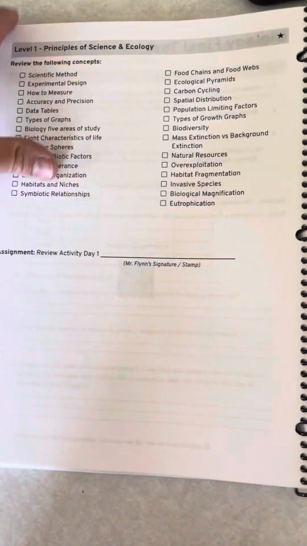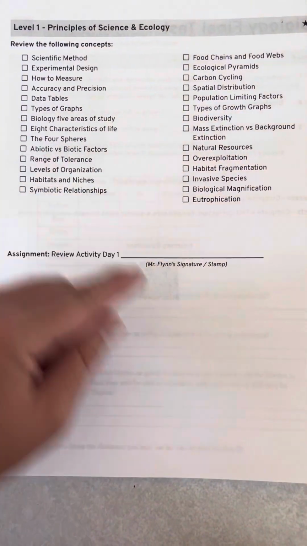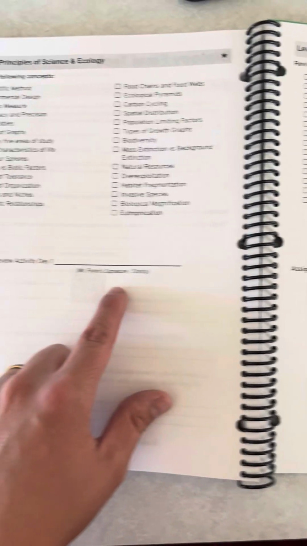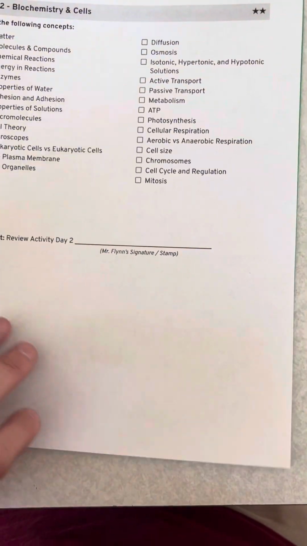And then the goal is by the end of the year, we can have a review time for our final test, and then we can go through everything we talked about, all the main concepts, and we'll check them off as we go. We'll talk about all these concepts, and then we'll do an assignment that day, maybe Jeopardy or something, and then I'll stamp it, etc., all the way to the end of the year. So we can review for our final test.